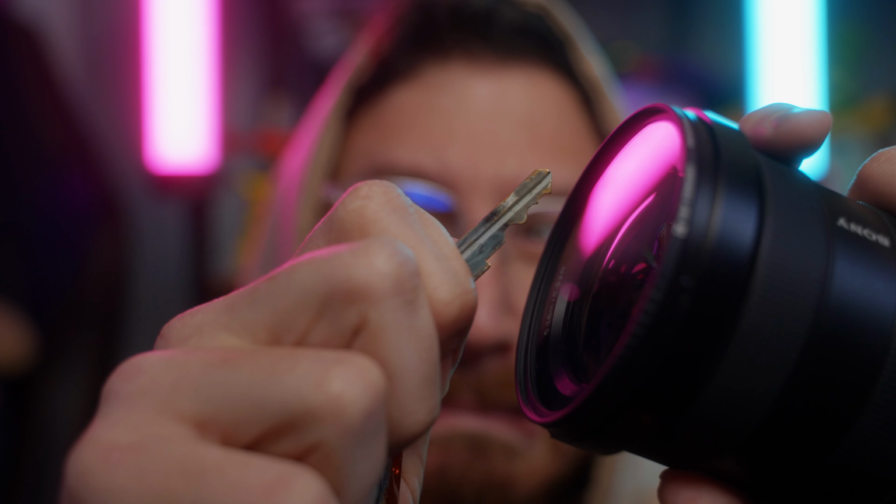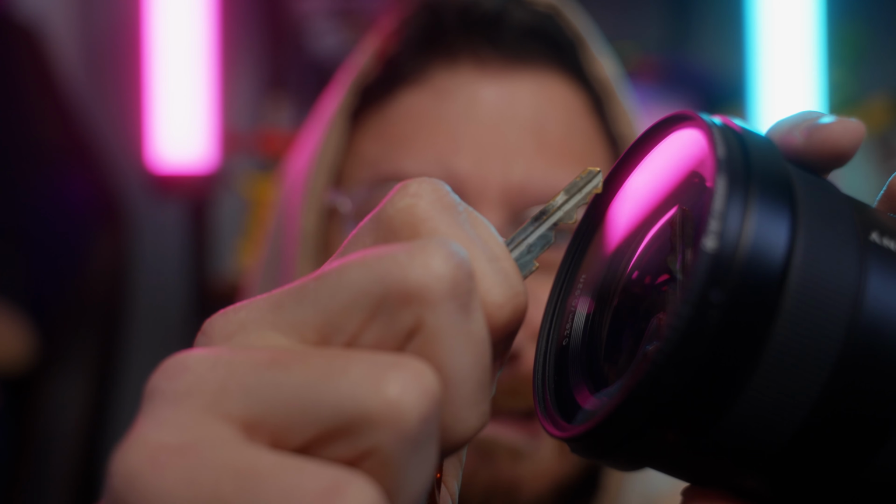So let's say your keys by accident rub up against your lens, or if you do drop it, sometimes this helps save your lens. So instead of having to replace your lens, which is like $500 or more, you can just spend $50 or so to replace your UV filter.